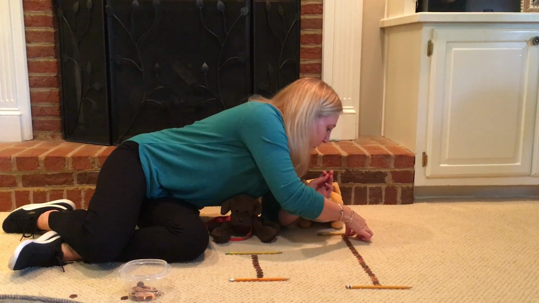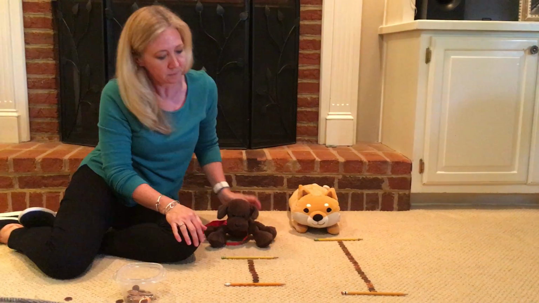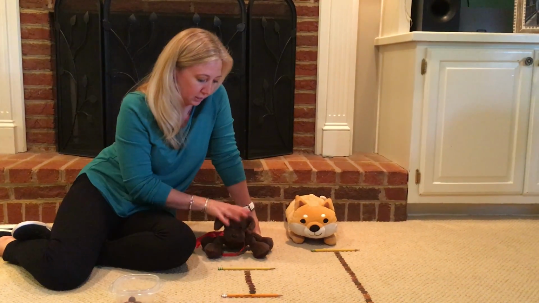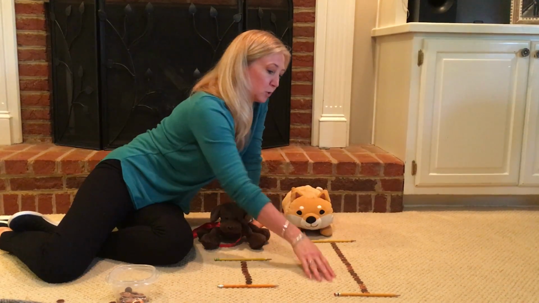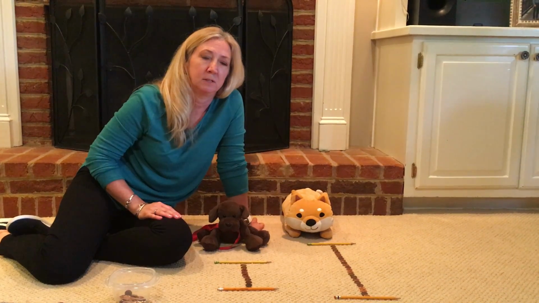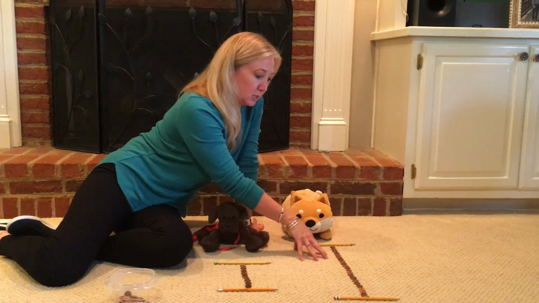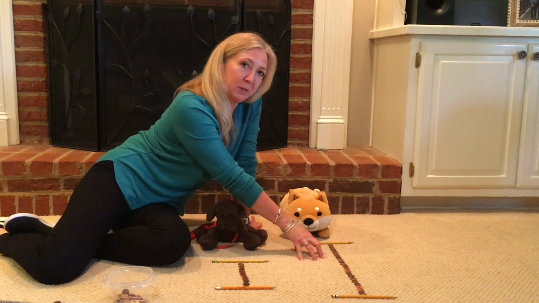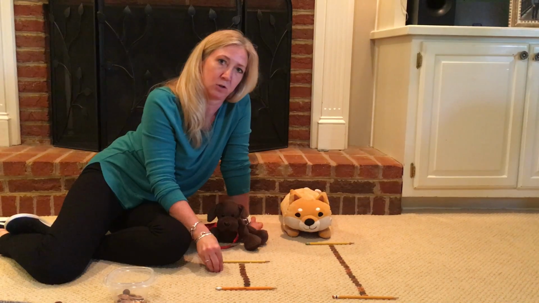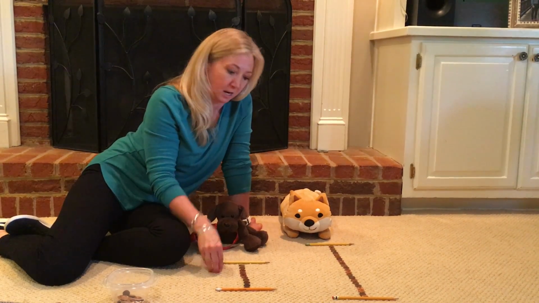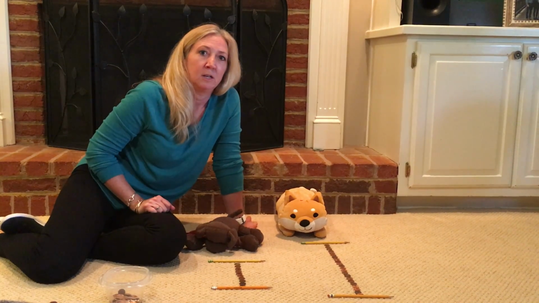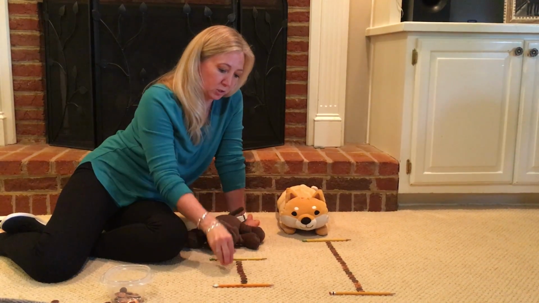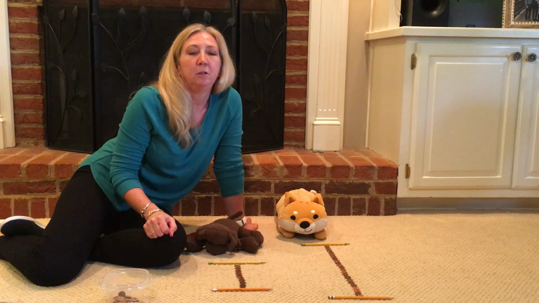21, 22. So I can say that this dog was 10 pennies long, and this dog was 22 pennies long. I could say that this dog had 12 more pennies than this dog did. I could say that this dog is shorter than this dog. In order then to be equal, this dog would need 12 more pennies to be equal.